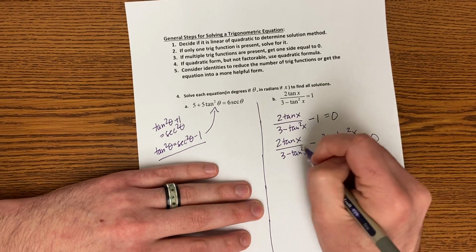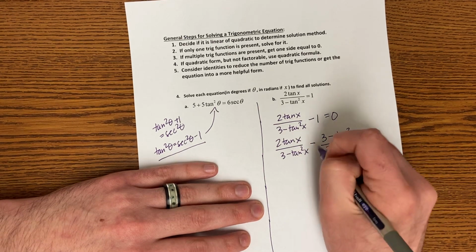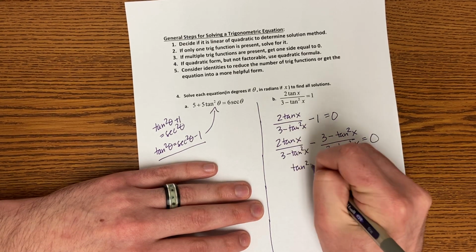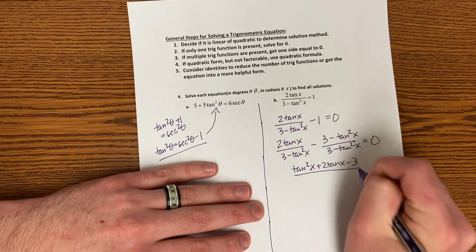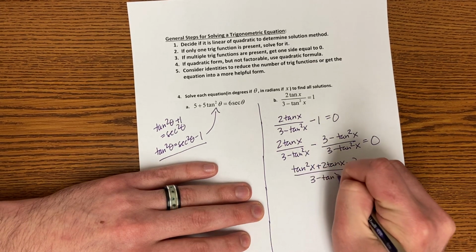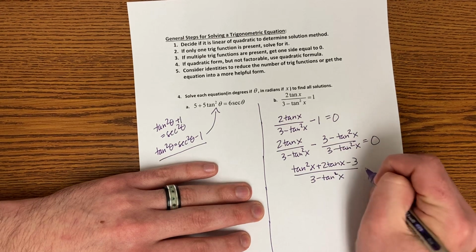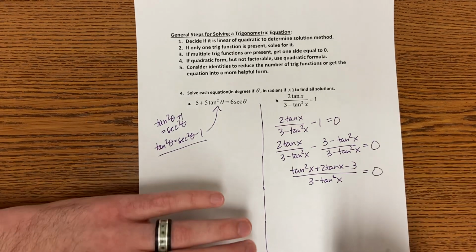And you combine your numerators, since there's a minus there, minus a negative tangent squared x will be tangent squared x plus 2 tangent x minus 3, over 3 minus tangent squared x, equals 0.